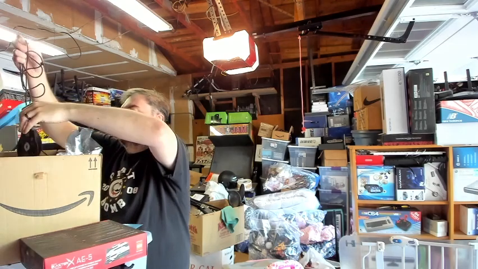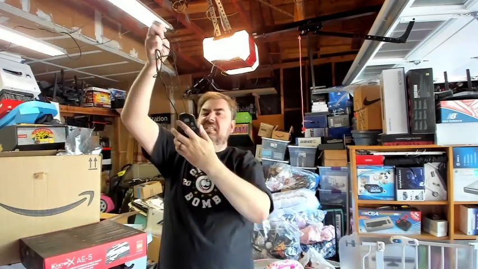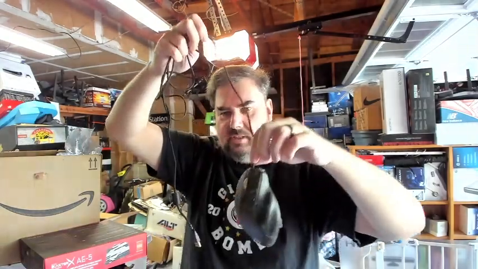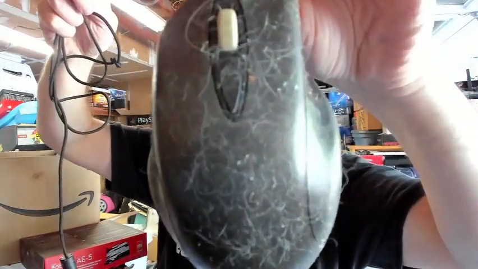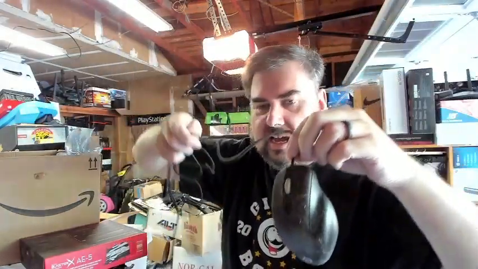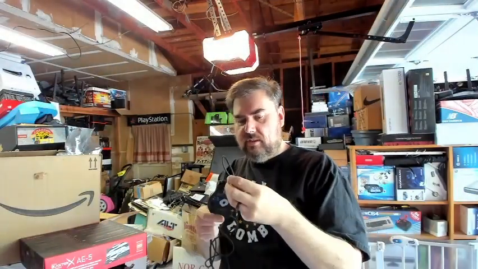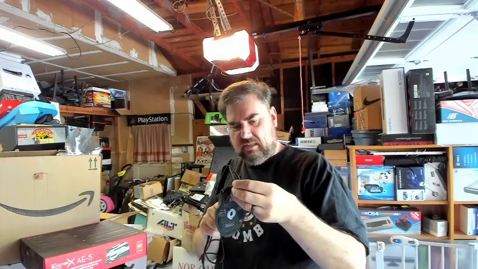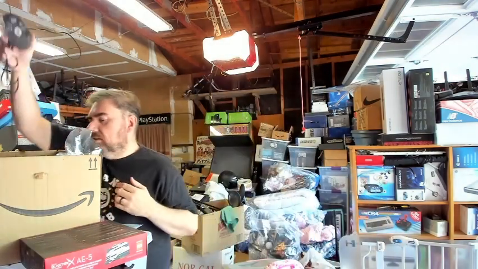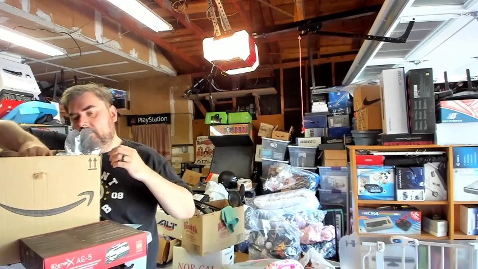A very disgusting mouse. Look at this. This is not cool. It's sticky in a way. Why does it have all this hair on it? I mean, the real answer is because we had cats and there was cat hair on everything, but I don't understand why that would happen. Oh, God, I don't want this. That doesn't feel good to touch.